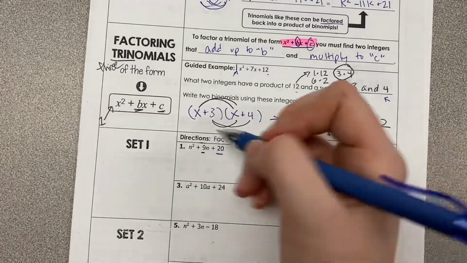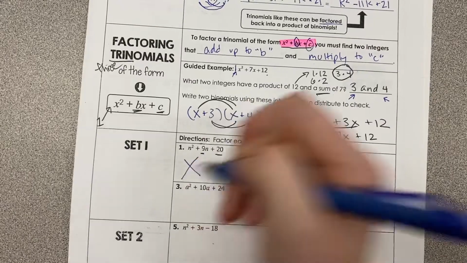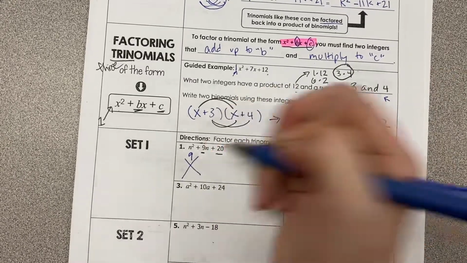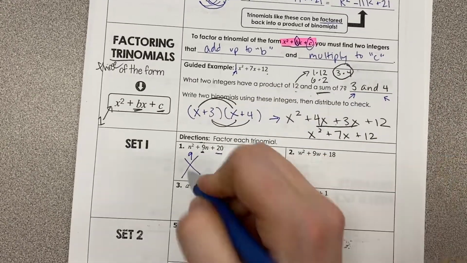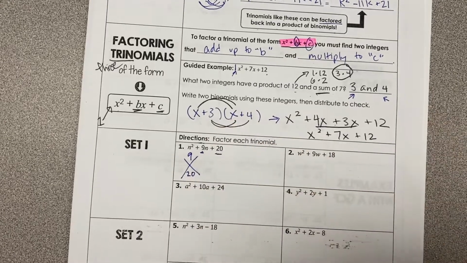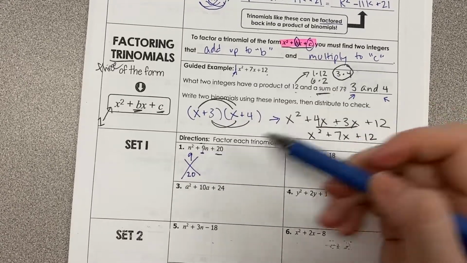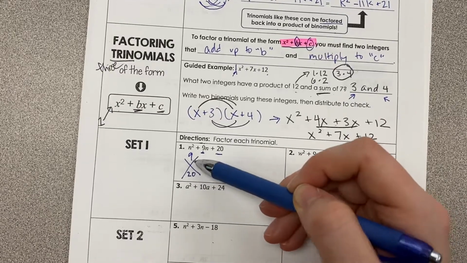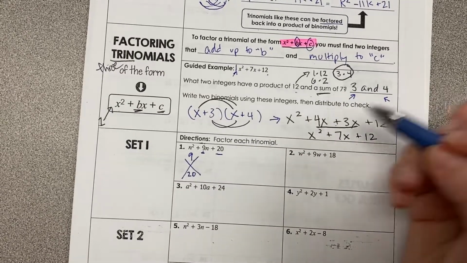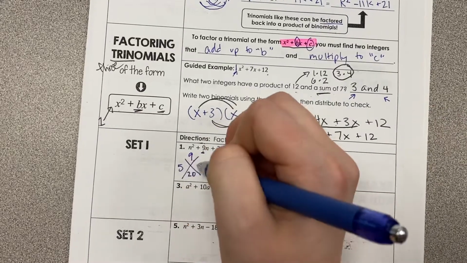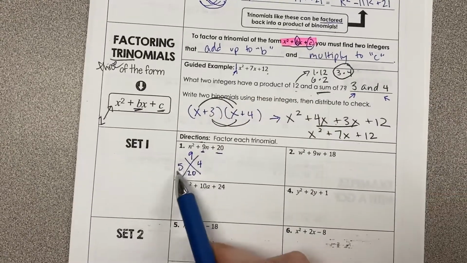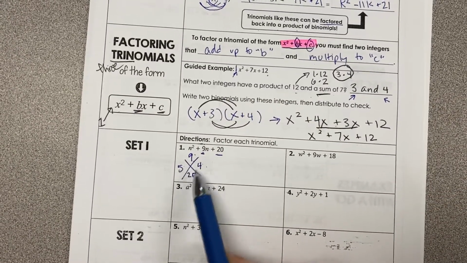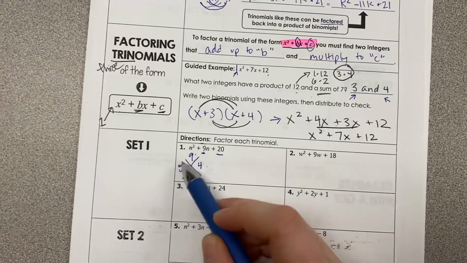I like to keep myself organized by creating this X figure. I'm going to place 9 at the top, that's my B value, and 20 at the bottom. Now I'm thinking to myself, what two numbers add up to 9 and multiply to 20? If I think through, I get 5 and 4. 5 plus 4 is 9, 5 times 4 is 20. Those are my two factors.